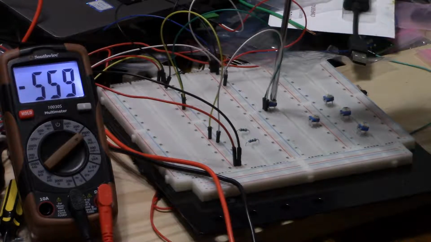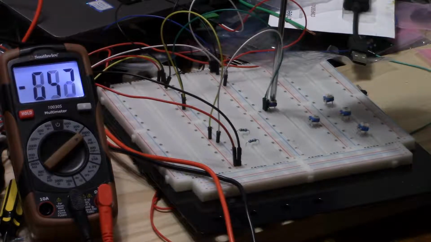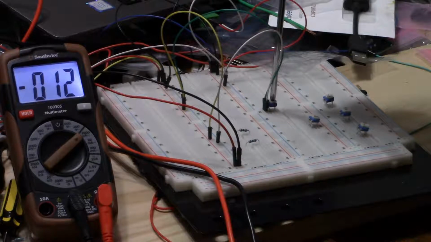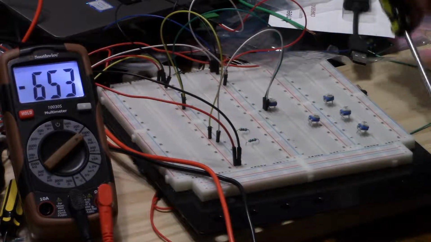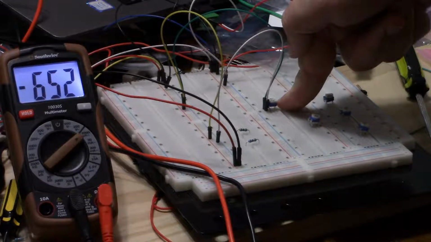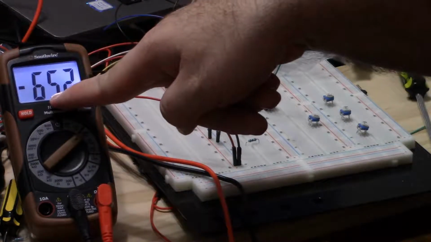I've turned it down most of the way. So now we're up to about 600, so 0.6 milliamps. I'm going up a little bit more, or rather down on the potentiometer, 655, and I've reached a limit. So with only 27 some ohms of resistance, we're down in the microamp range.